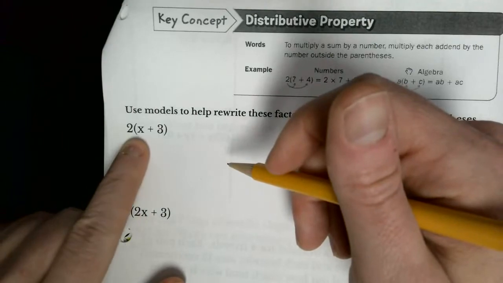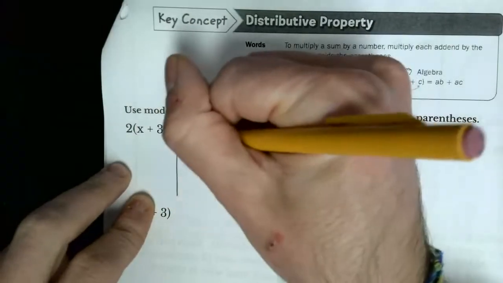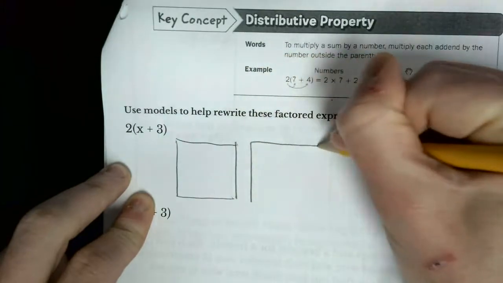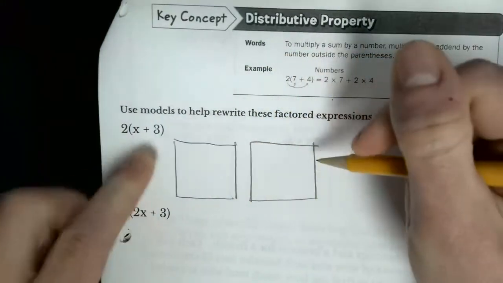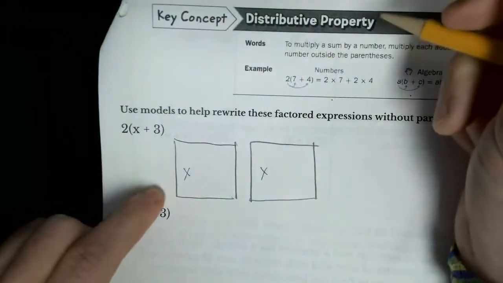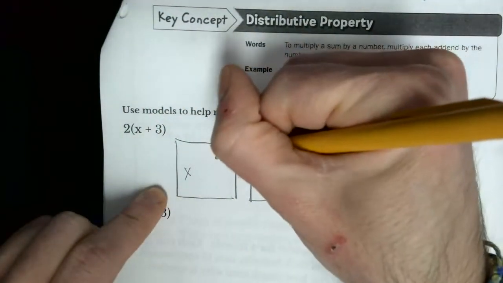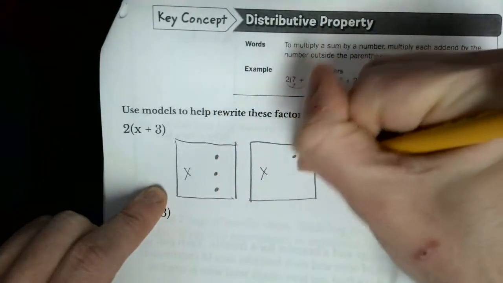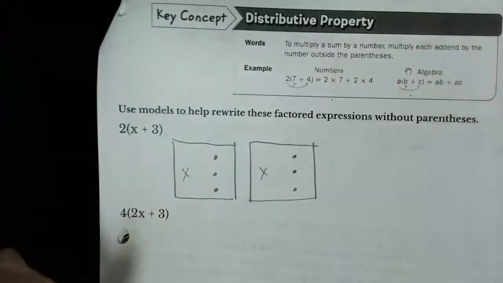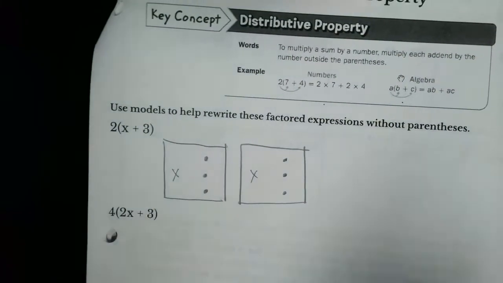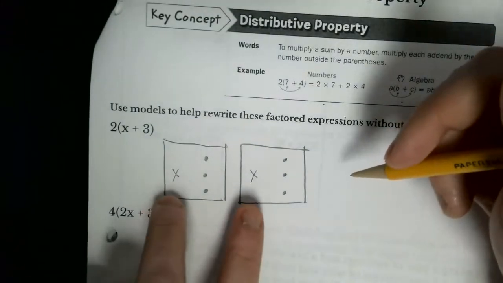So again, this says 2 groups of x plus 3. So the first thing I'm going to do is actually draw those 2 groups. Here's one group. Here's another group. In each group we have an x, and I'm just going to use a little dot for the ones. So in each group we have x plus 3. The distributive property says, well, let's ungroup them. Let's put the x's together. Let's put the ones together. Let's see what we have.